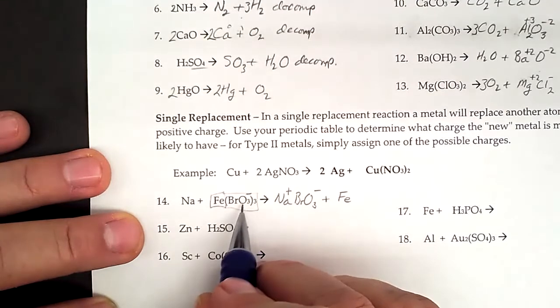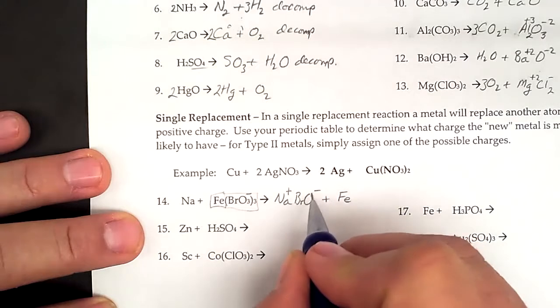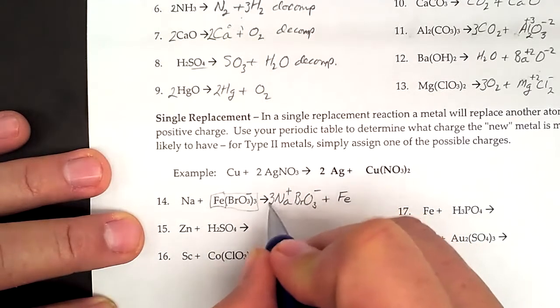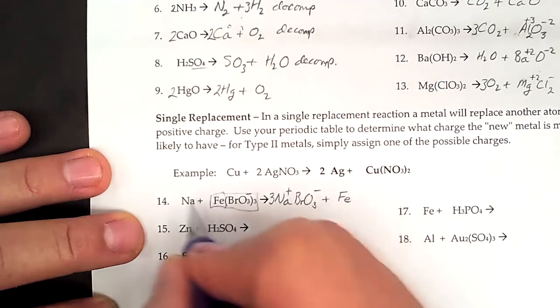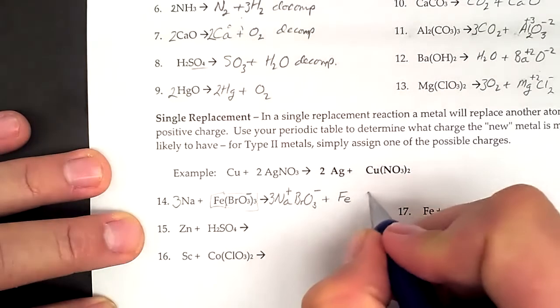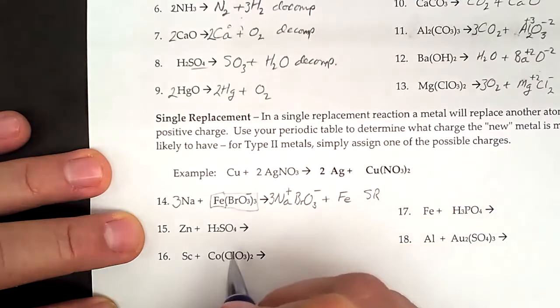How many bromate groups do I have on the left? Just 3. And don't put a 3 here, because that would mess up the plus and minuses, adding to 0. So let's put a 3 here. But that made 3 sodiums. Yes, it did. So let's put a 3 here. And then one iron, yeah, I think we're done, and single replacement, of course.